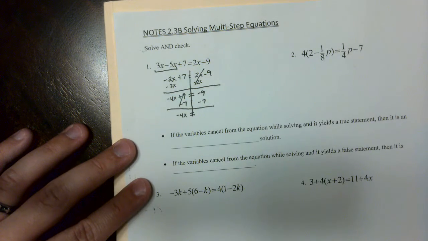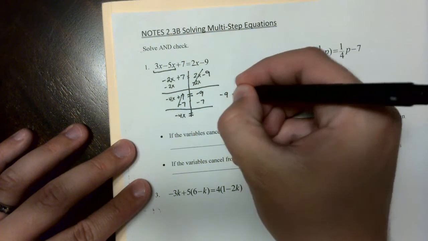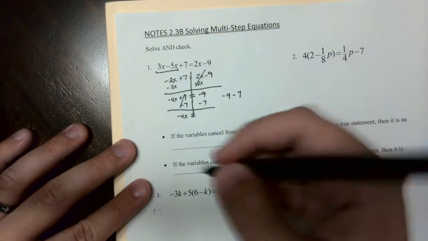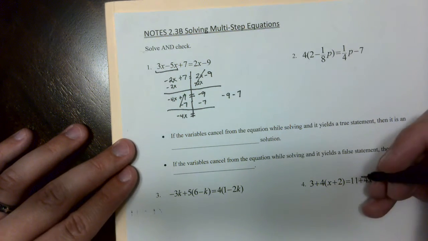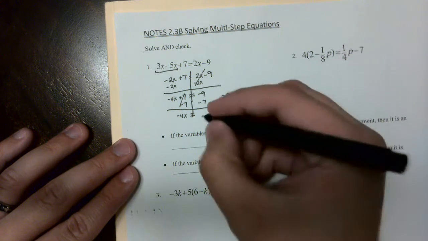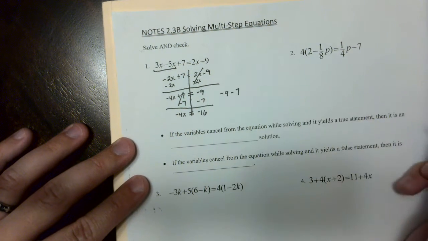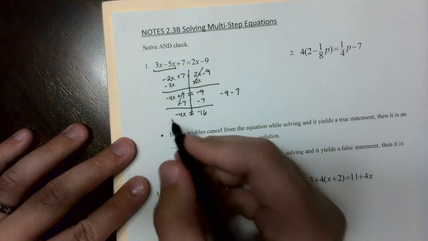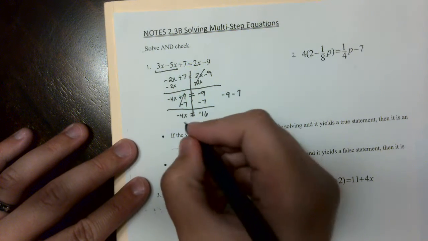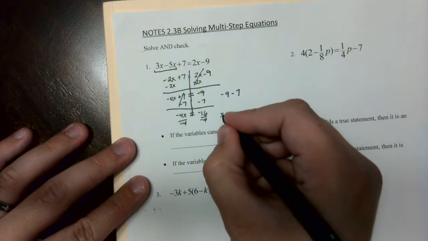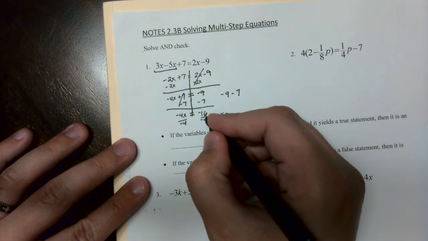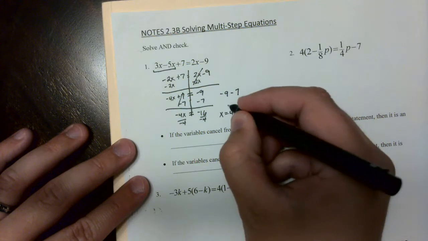Now be careful when you type this in. You want to type it in as negative 9 minus 7, not negative 9 minus negative 7, because that'll be the opposite of what we're wanting. We need negative 9 minus 7 to give us negative 16. And then lastly, to get that x alone, we have negative 4 times x. To undo that times, we're going to divide by negative 4 instead. And so we'll get that x is equal to negative 16 divided by negative 4, which will give us positive 4.